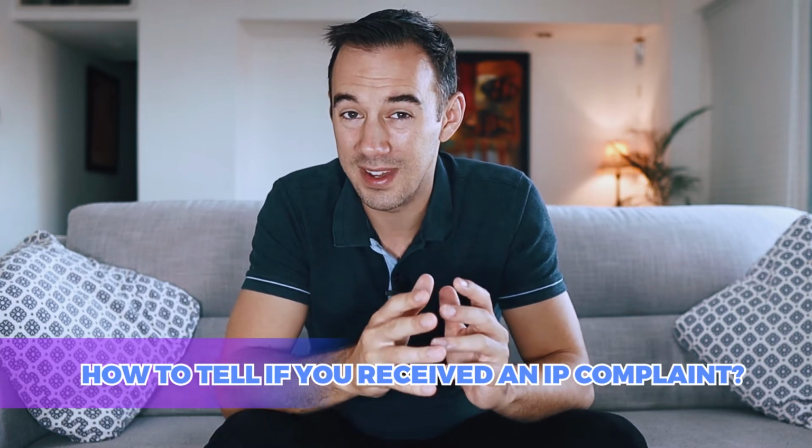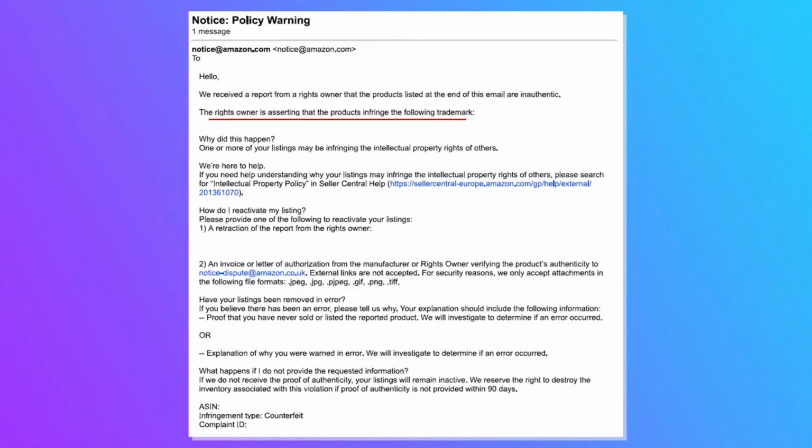Okay, so that leads me nicely on to number 3, how to tell if you've received an actual IP complaint. There are 2 ways that you will be notified, and you should get both of these, although sometimes you might miss one. So the first one is Amazon is going to send you an email, and in the subject line that is going to quite simply say policy warning. So just keep an eye out for those, always be aware.